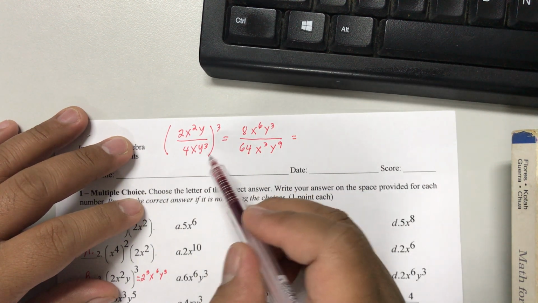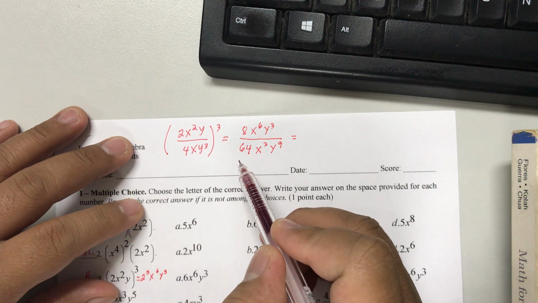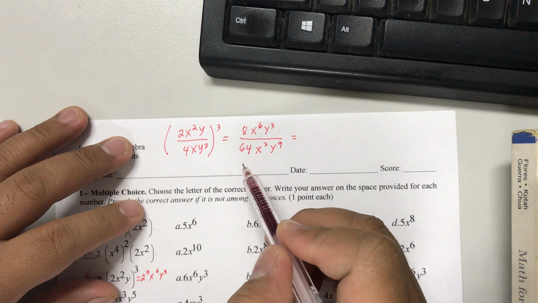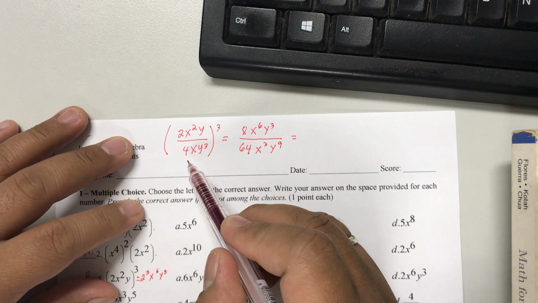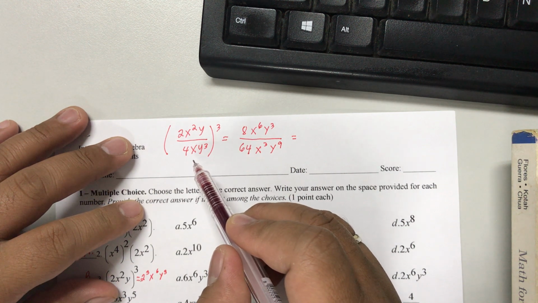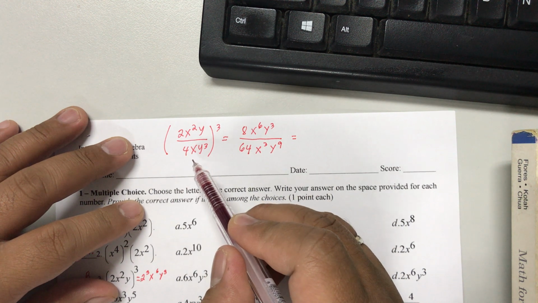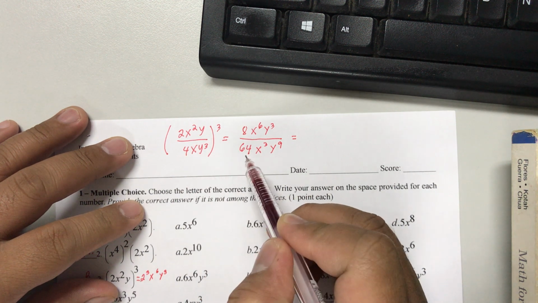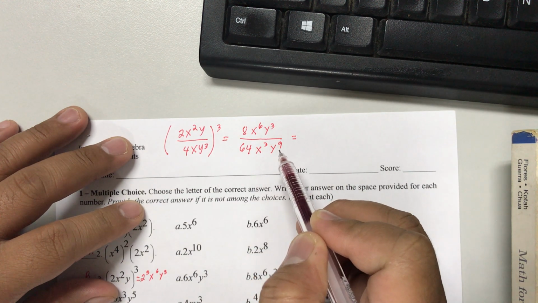On the other hand, in the denominator, 4 cubed is equal to 64, since 4 times 4 is equal to 16, and 16 times 4 is equal to 64. Then x cubed y to the power of 9.